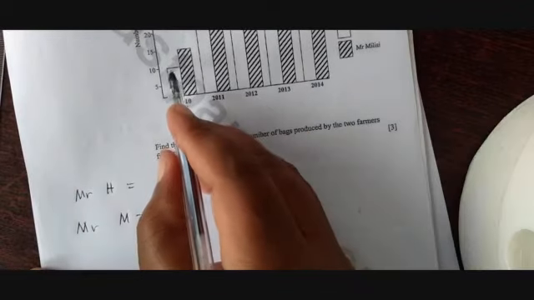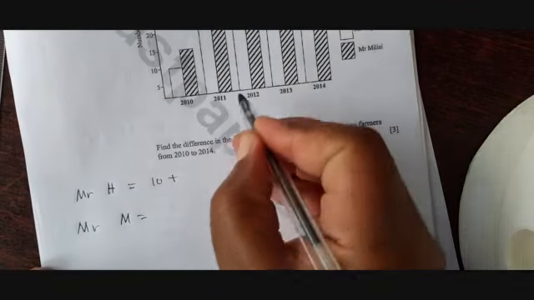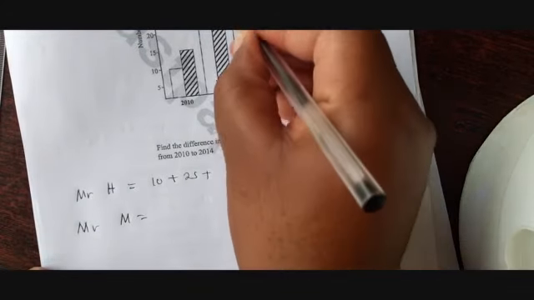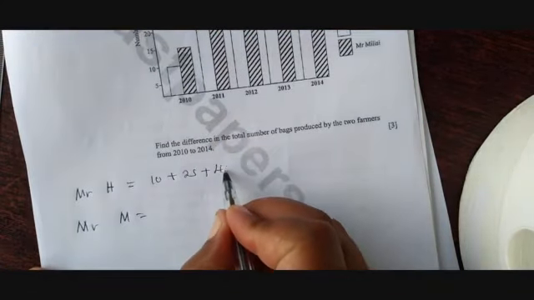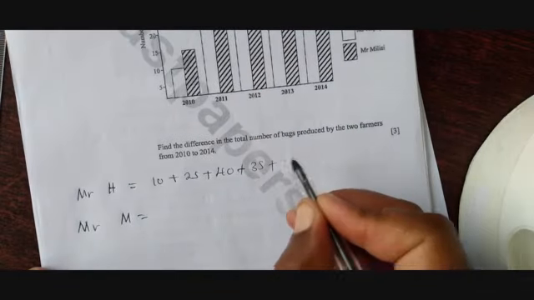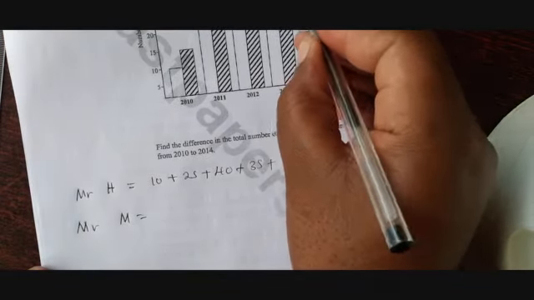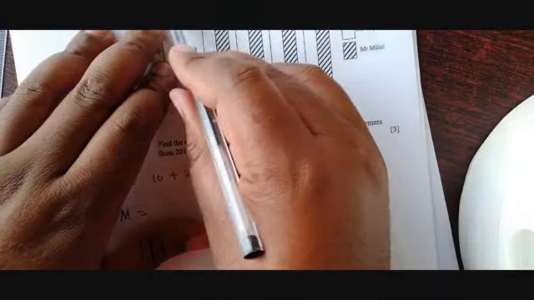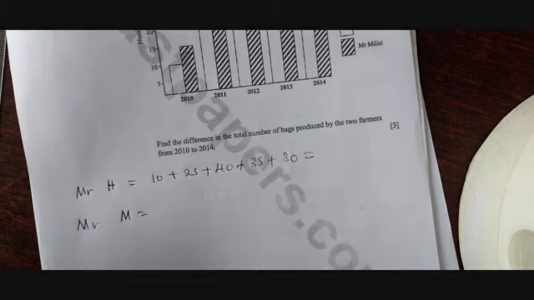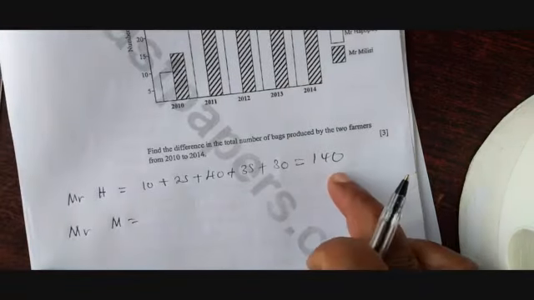Okay, so for Mr. Hapopwe, you are going to say 10 plus here 25 plus in 2012 he had 40 bags plus in 2013 he had 35 bags plus in 2014 he had 30 bags. All right, so you work out this one. Okay, so when you compute here, you get your 140.